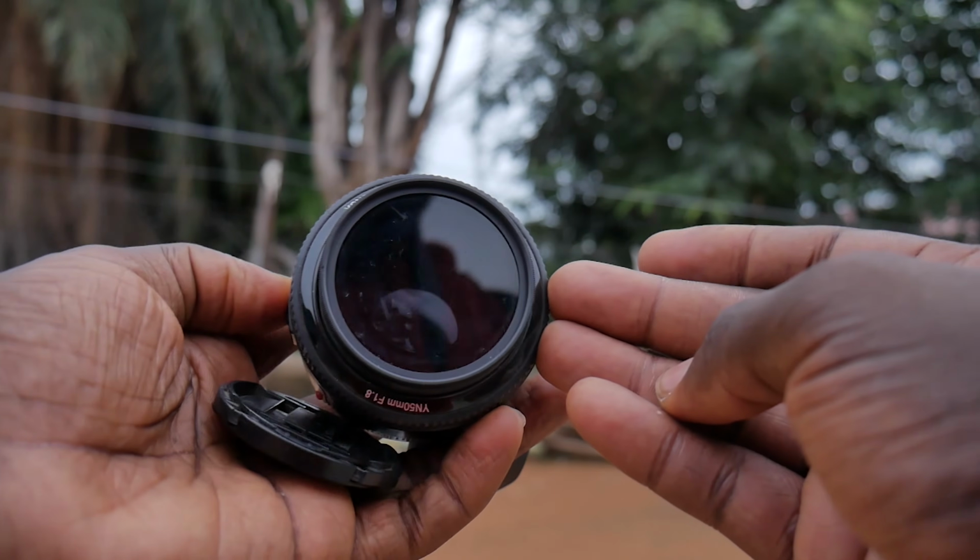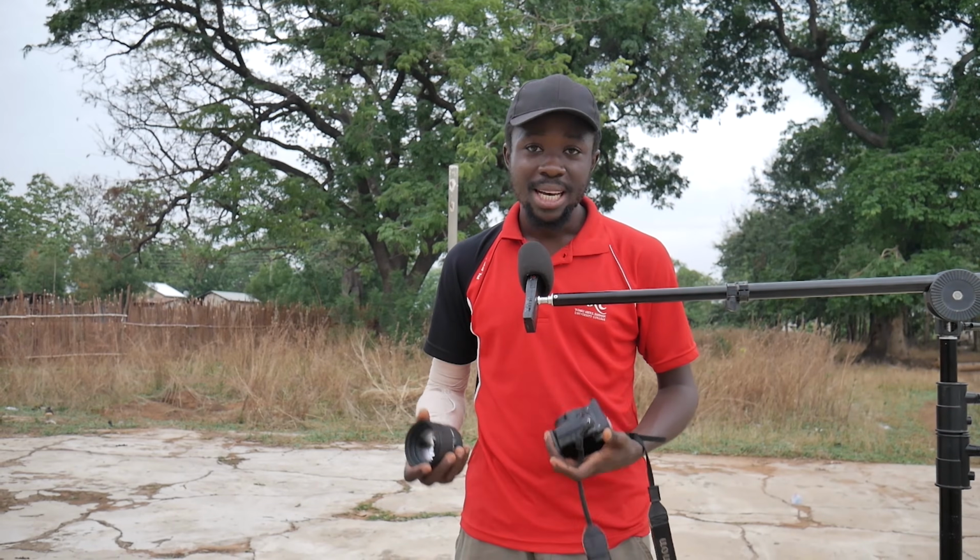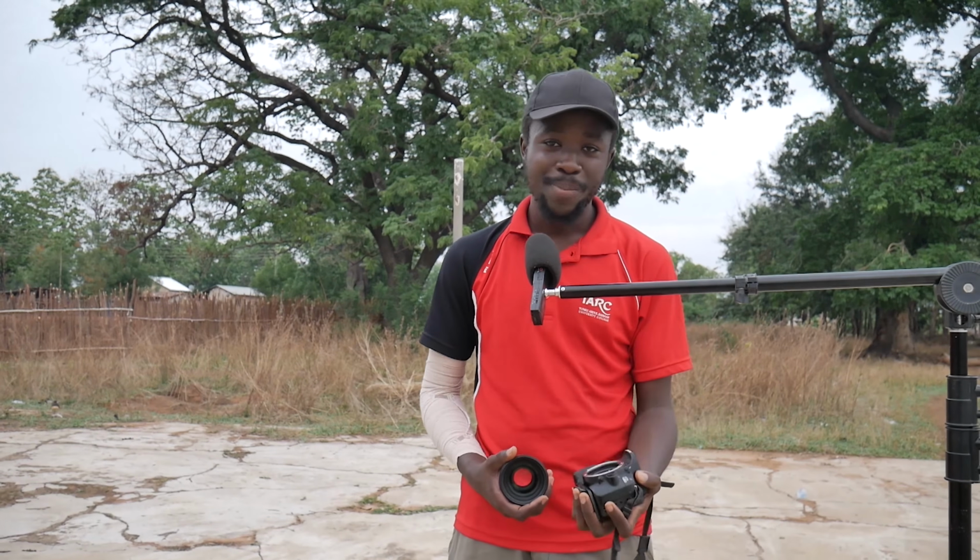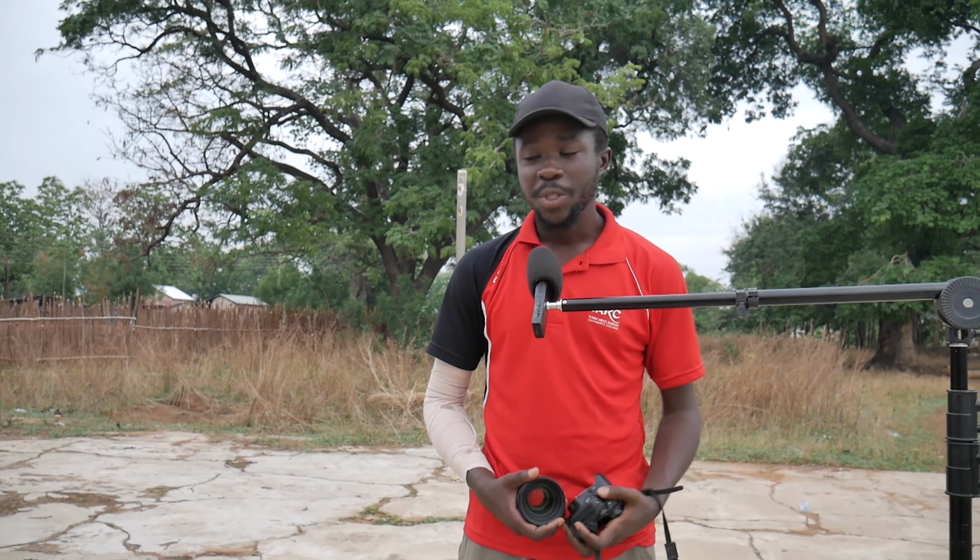If you can't get an ND filter to cut down the light, you can therefore increase your shutter speed. So as you can see in this particular video right now, I'm cranking up the shutter speed so that it will cut down the amount of light which is getting into the camera. Now, this isn't a very good practice because once you increase the shutter speed, then you're losing the natural motion blur that you have in the image, which is not really very good, especially when it comes to cinema.